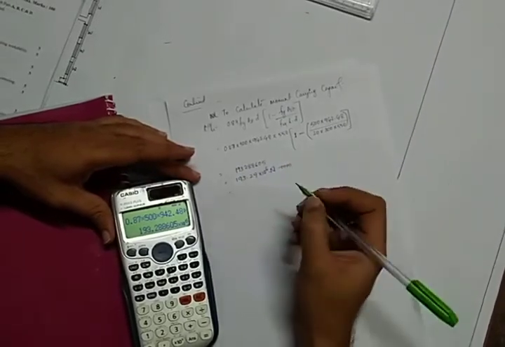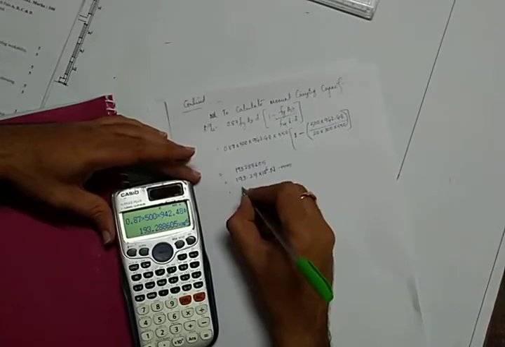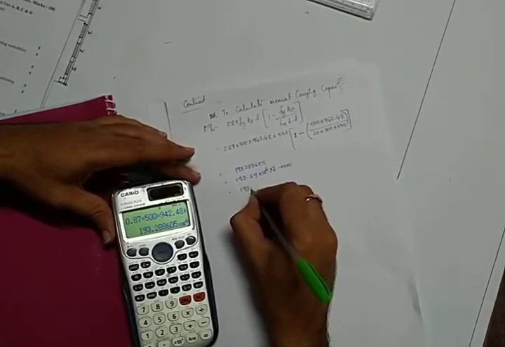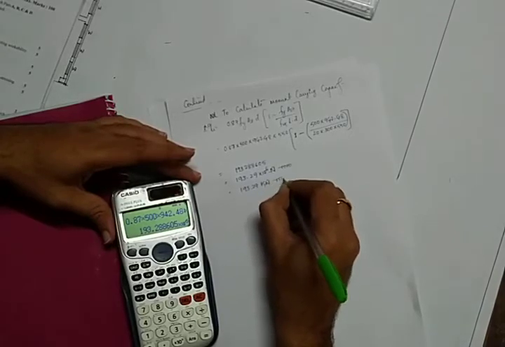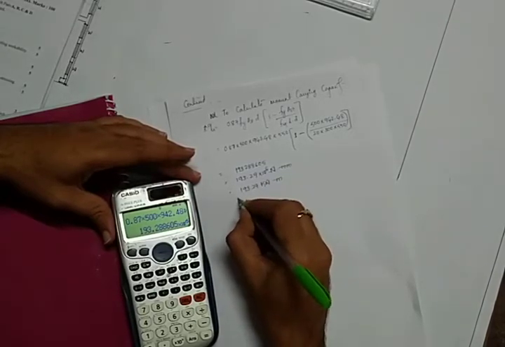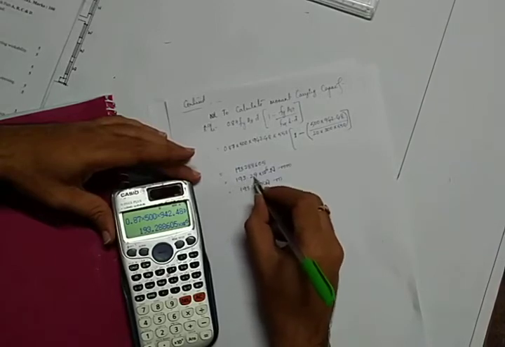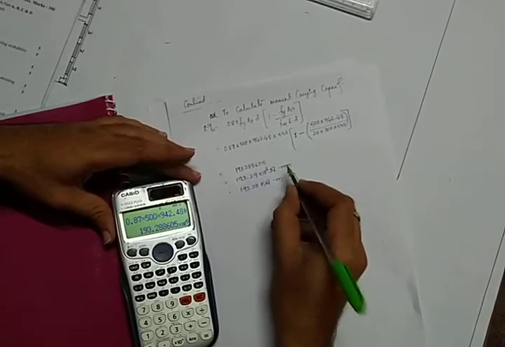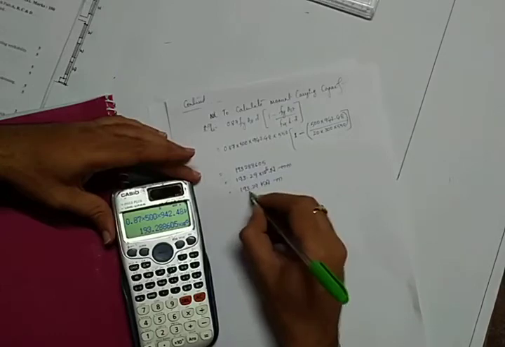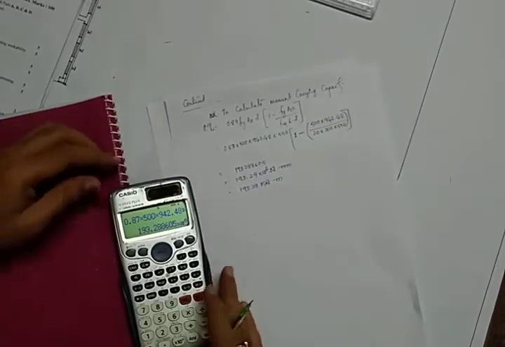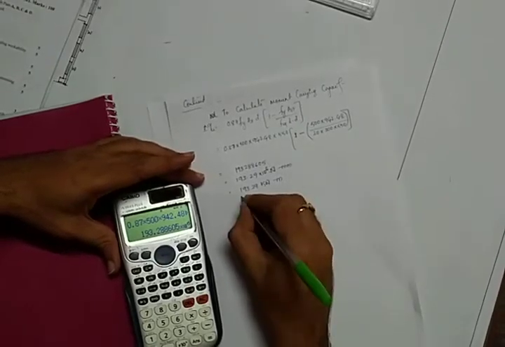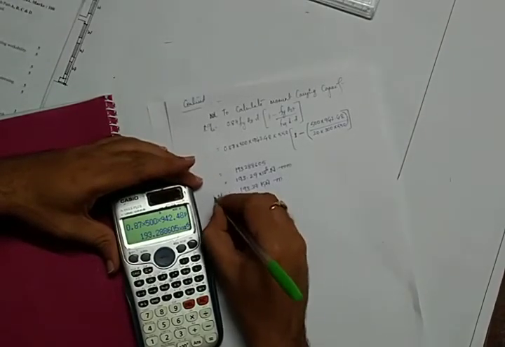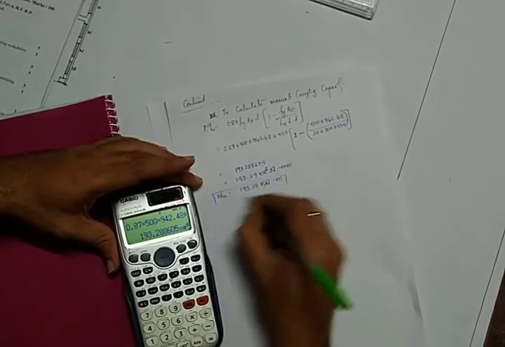You can write this in another form, 193.29 kilonewton meter. So this can be written like this or this, 193.29 into 10 power 6 Newton millimeter. So this will be in kilonewton meter. Just underline this. So Mu is equal to this much.